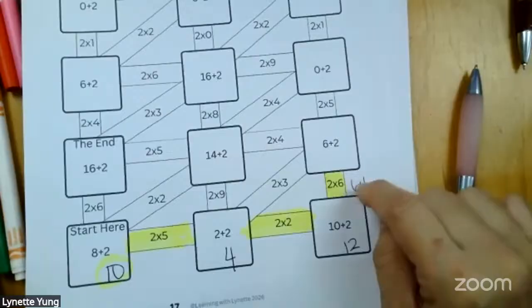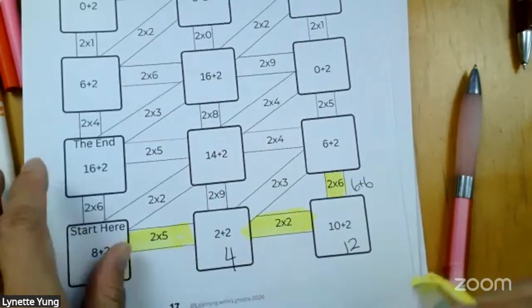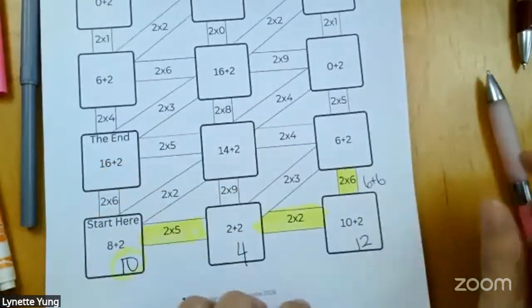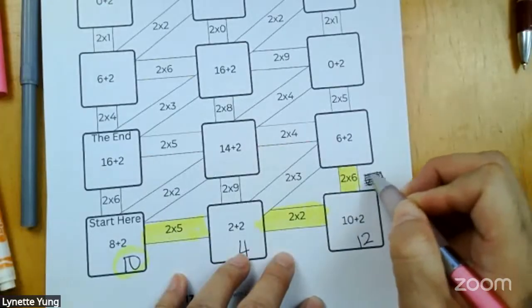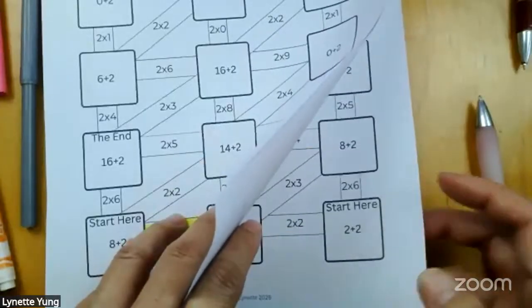I'm not talking about this yet. I'm talking about the 2 times table, right? I want him to be solid in the 2 times table. This will come later, but that's what I got. I just gave you a beginner.